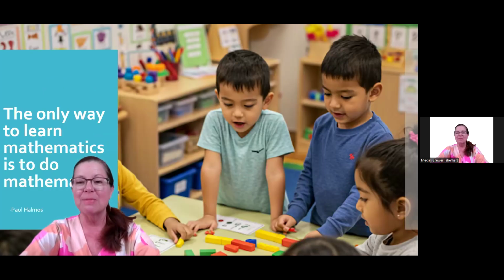Many math concepts like addition, subtraction, place value, algebraic equations are inherently abstract. Math tools provide a tangible way for students to see and touch these concepts, making them more concrete and easier to grasp and to remember. Providing hands-on experience helps bridge the gap between abstract mathematical ideas and real-world scenarios.